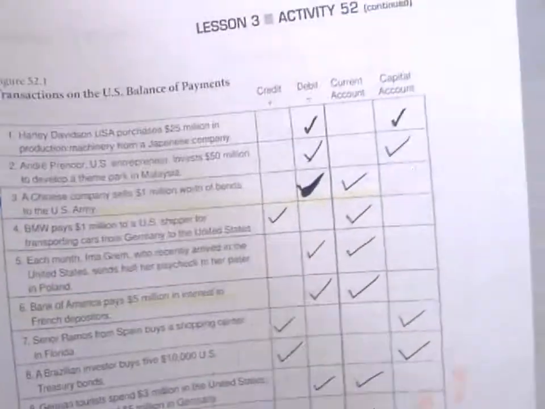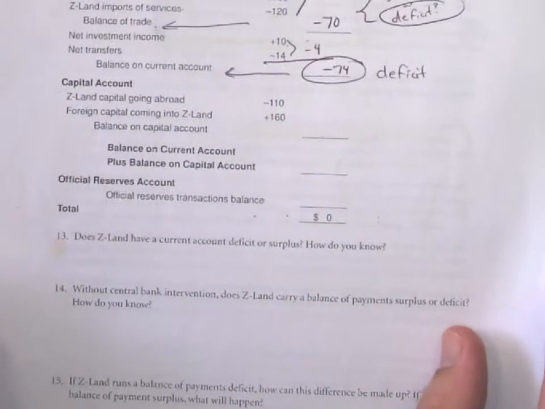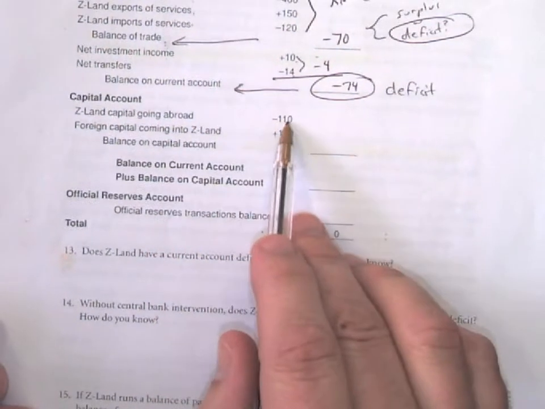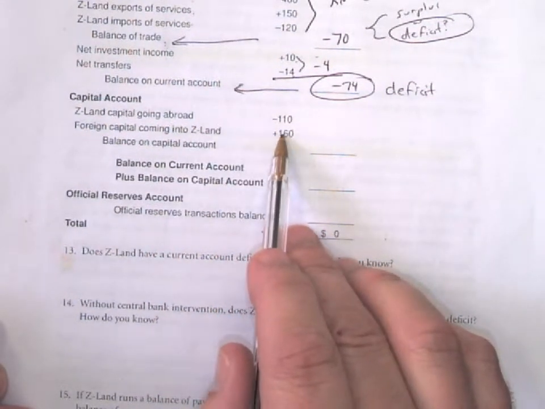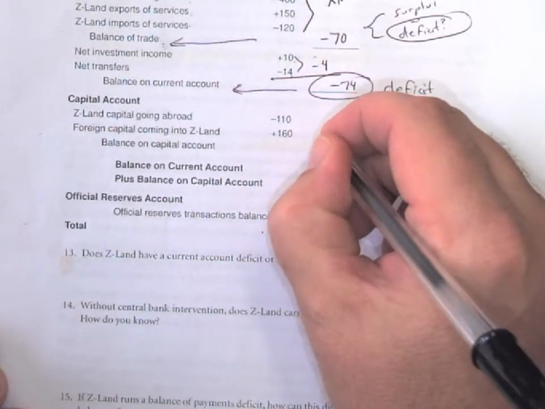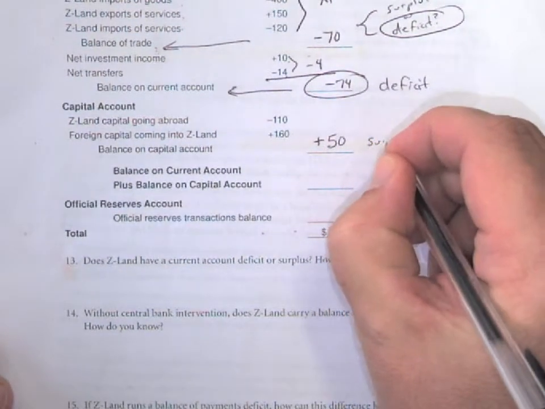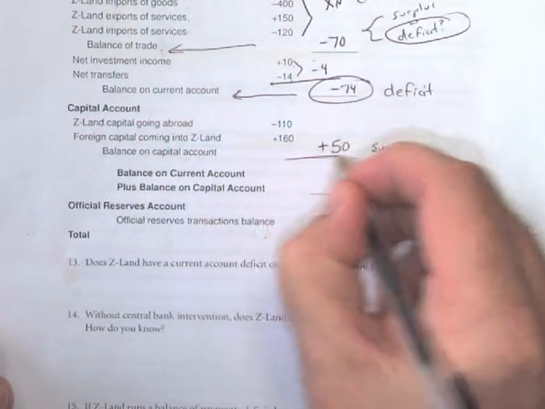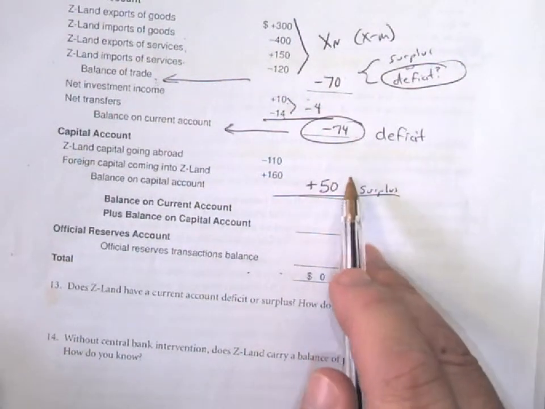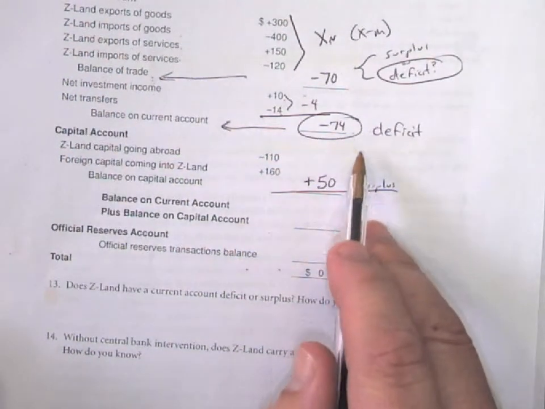So now what we can do is go back to Z-Land. Let's check out our capital account. So we have capital going abroad, that's money leaving, and capital coming in, that's a credit to the capital account. So minus 110 and plus 160 is going to be a positive 50. So that positive 50 is going to be a surplus to the capital account. Now remember this, anytime the current account's in deficit, the capital account's going to be in surplus. If this one's in deficit, that one will be in surplus. They're always going to be opposites and offsetting.